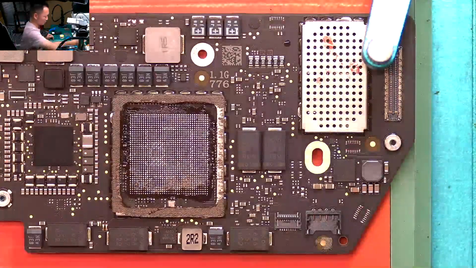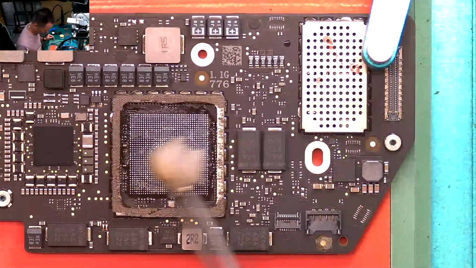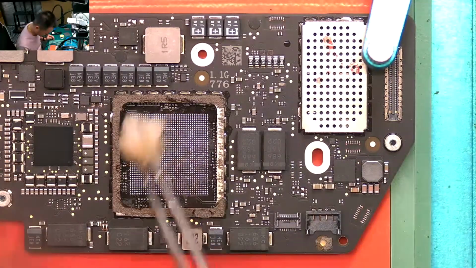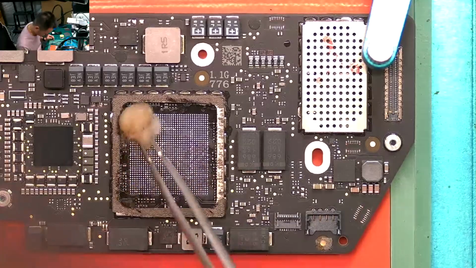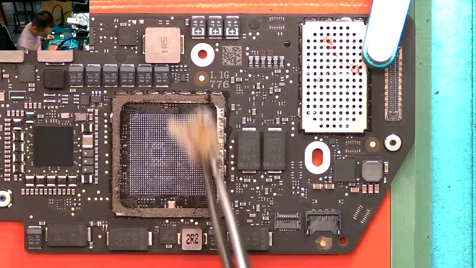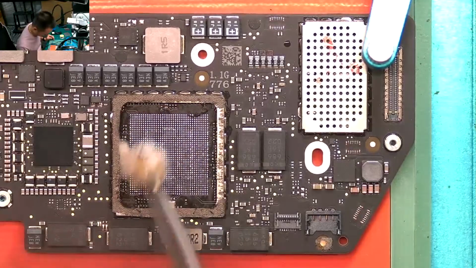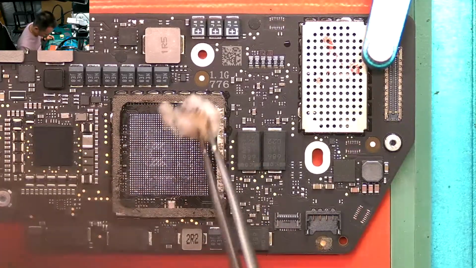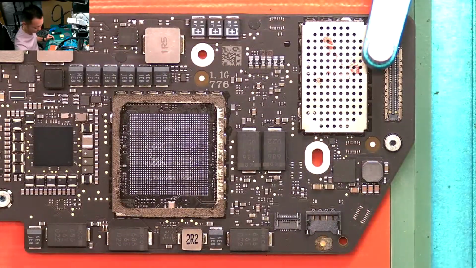Clean the motherboard. So you can without this heating station, but the temperature is different, and the time use to heat the T2 is maybe use the 3 minutes. Okay, 3 minutes. You use this one maybe just 1 minute. Okay, just 1 minute.